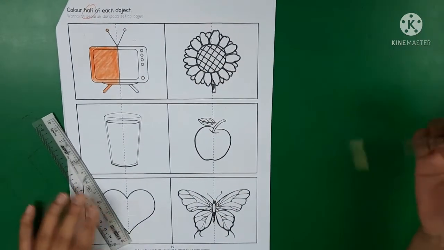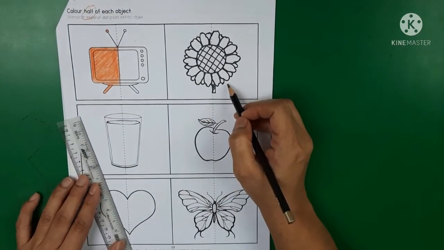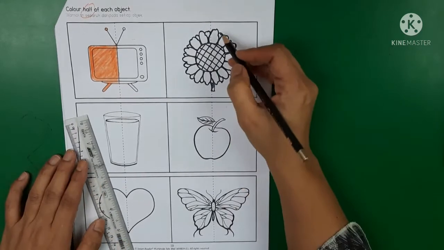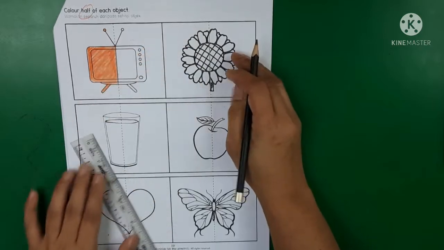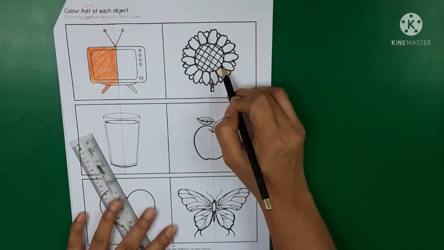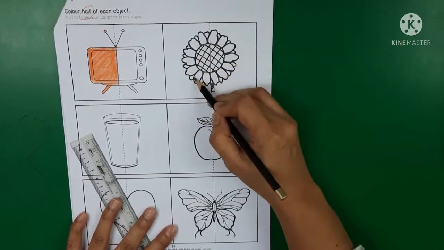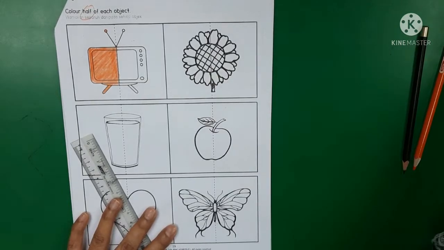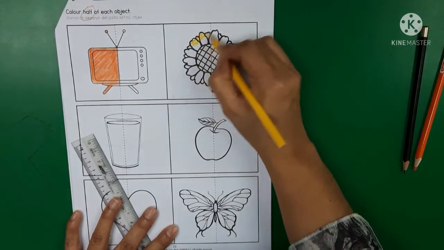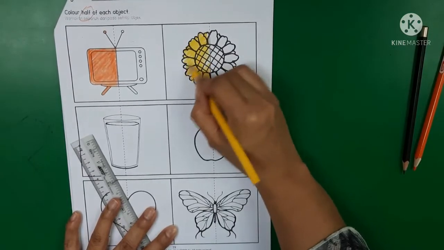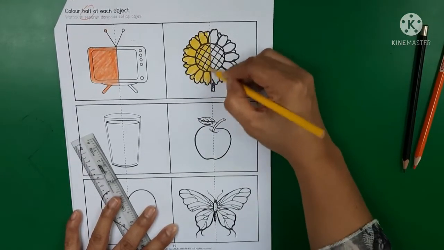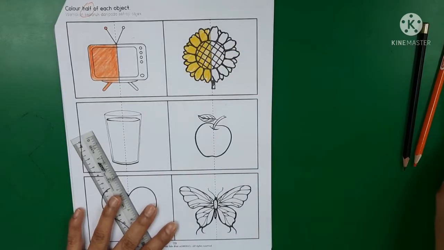Moving on. What is this object? A flower. Let's draw the symmetrical line. Half of the flower is this part. So let's color. Half.